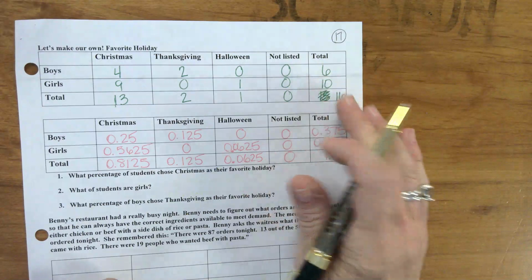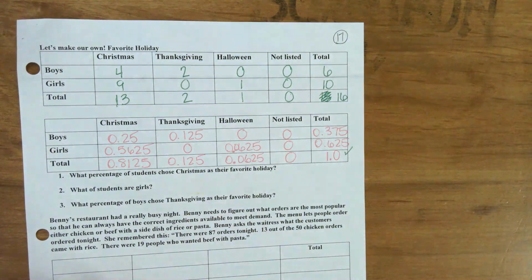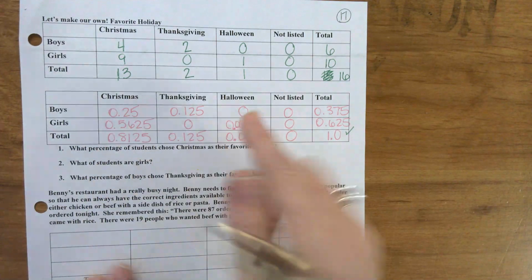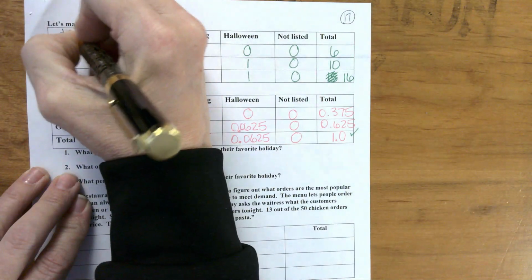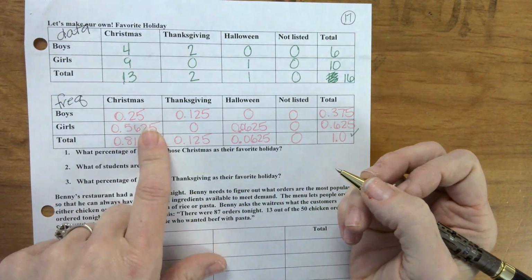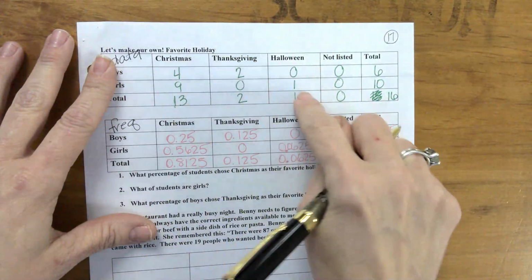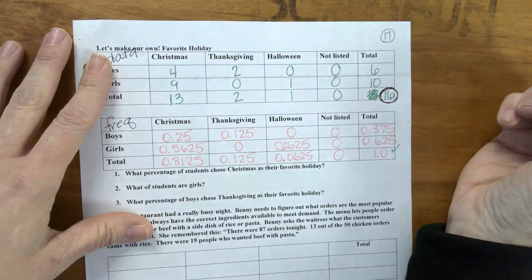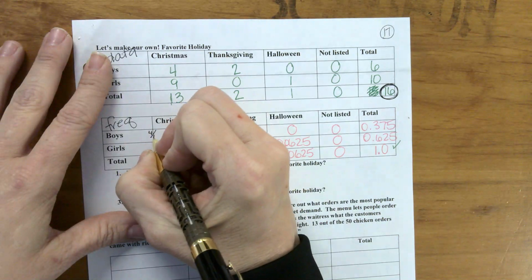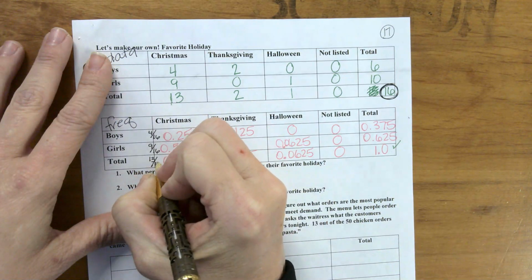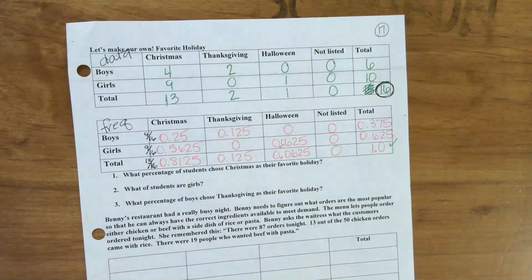We took a survey in class of our favorite holidays. It was kind of fun. And then we found our frequency. Okay, so data and frequency. Now, how we got these numbers, we took every single one of these and we divided by the grand total way over here. So like this is 4 divided by 16, 9 divided by 16, 13 divided by 16, and so on. That's what we did yesterday.